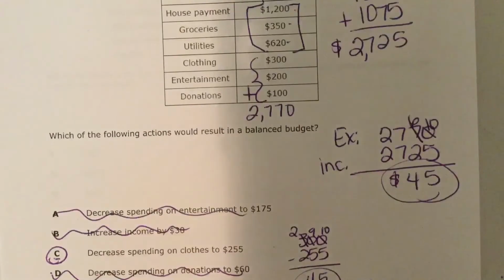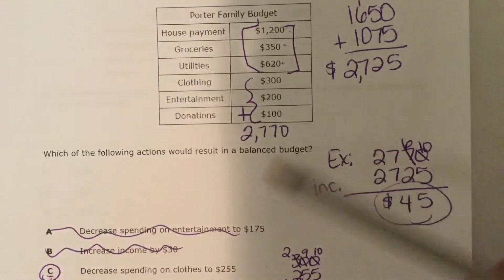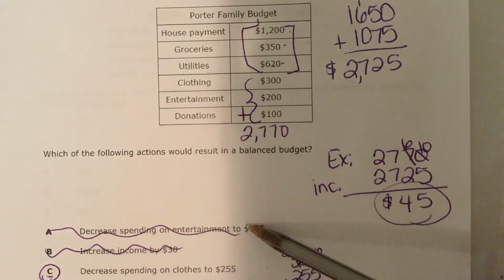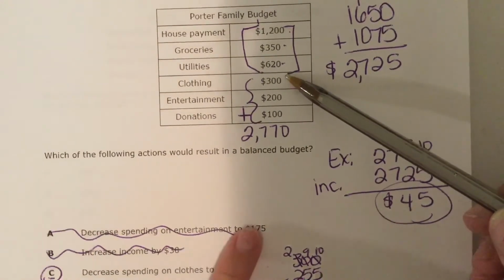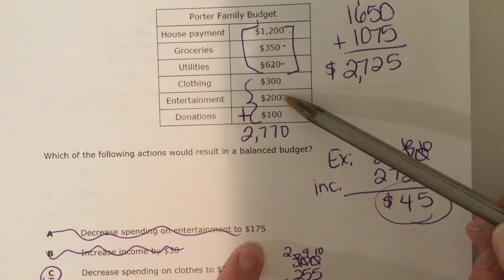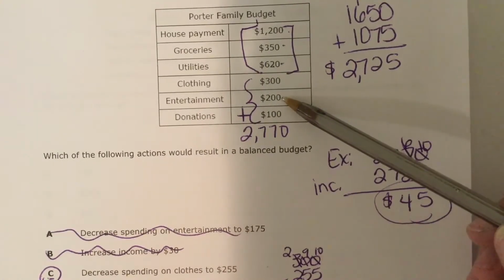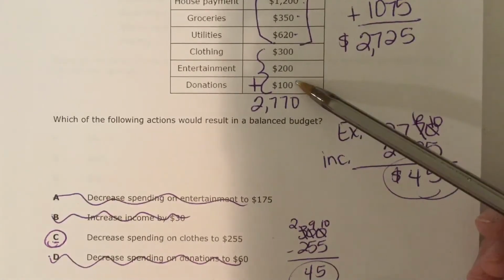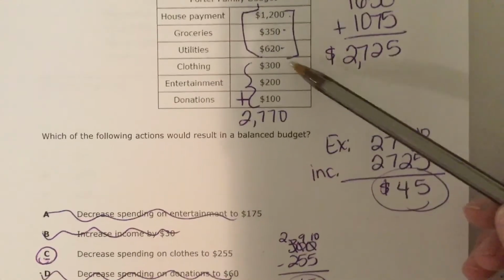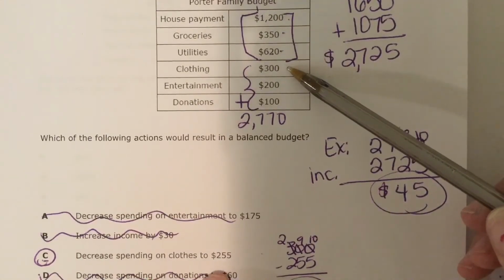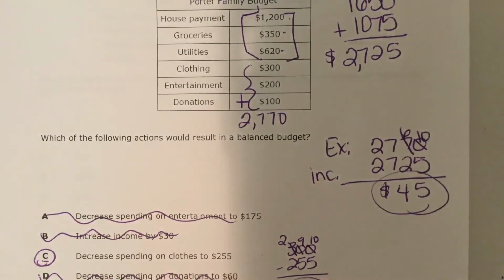Okay, so you see what I did? I looked at what they were decreasing. Decreased spending on entertainment to $175 from $200, only a $25 difference. Donations was $100, and we're going to drop it to $60. That's only a $40 difference. But when you drop the clothing from $300 to $255, that's a $45 difference, which is what we need.